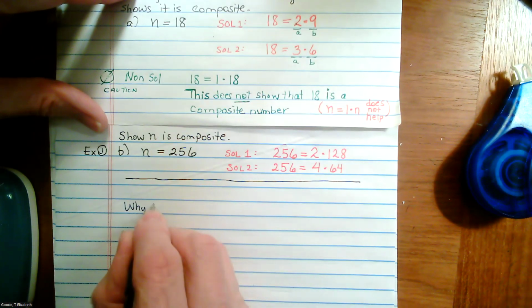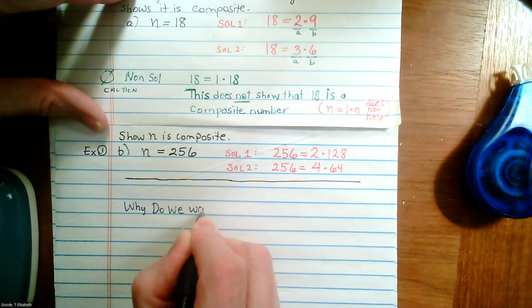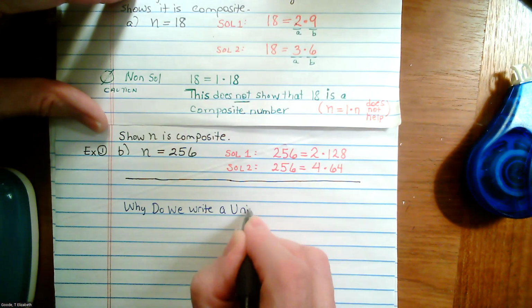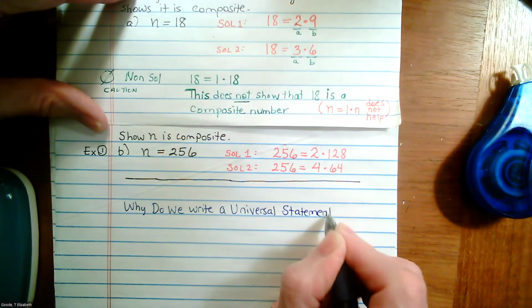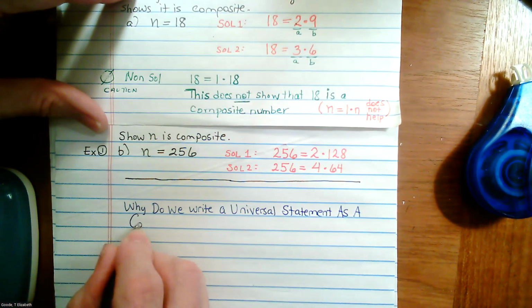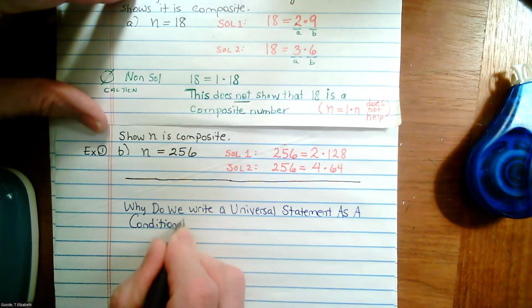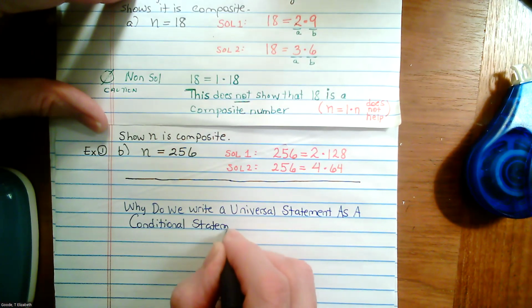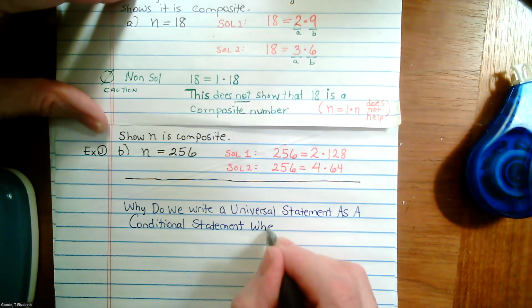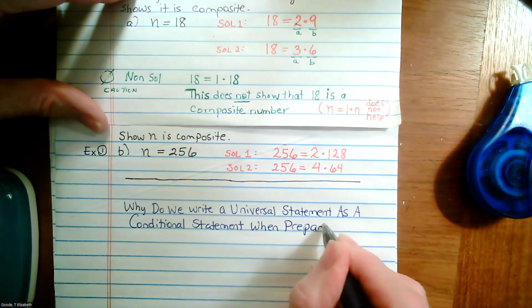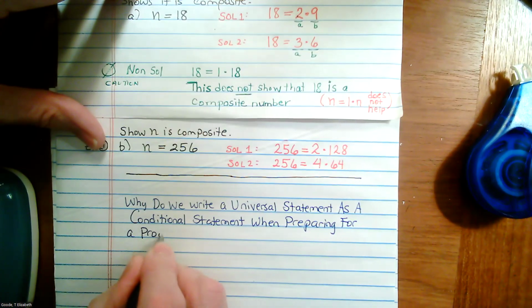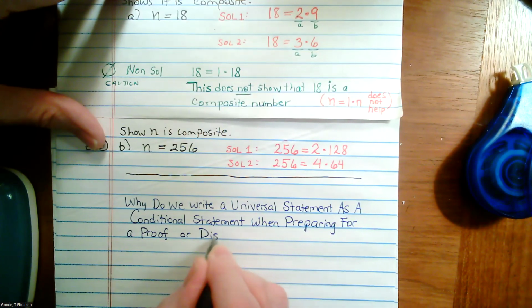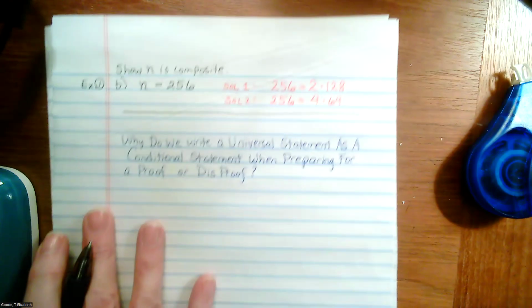Why do we write a universal statement as a conditional statement when preparing for a proof or disproof, right? Now, why do we do that? Well, there's a real good reason for that.